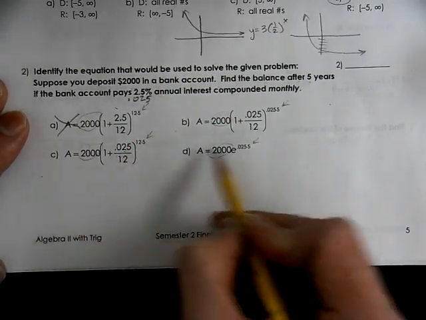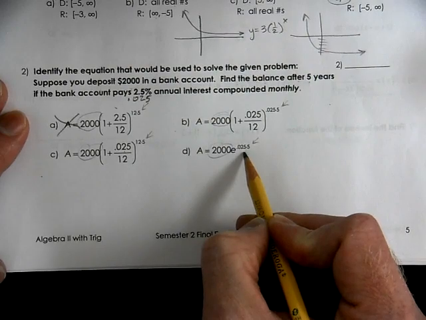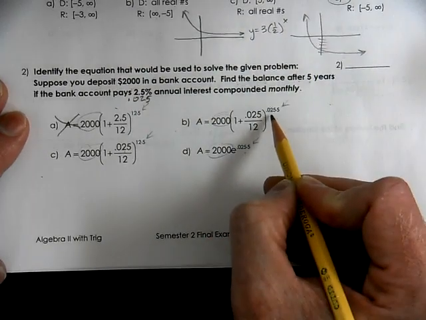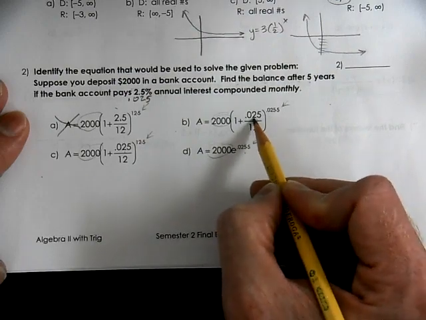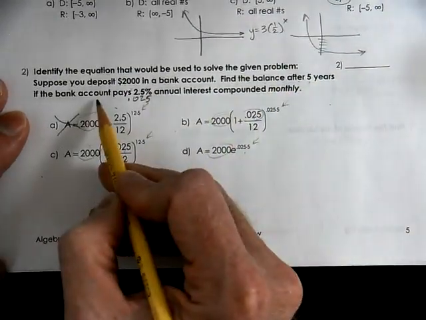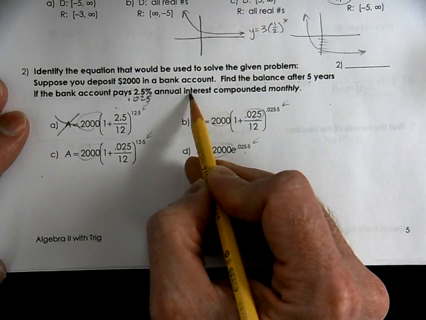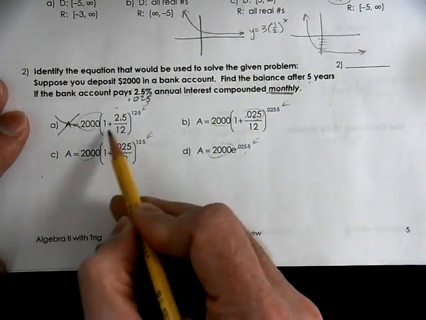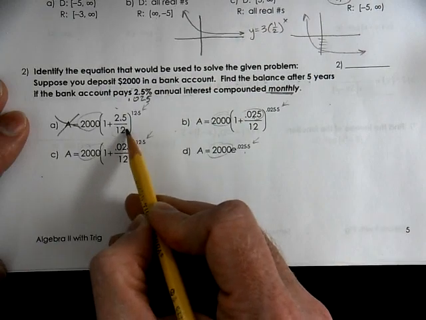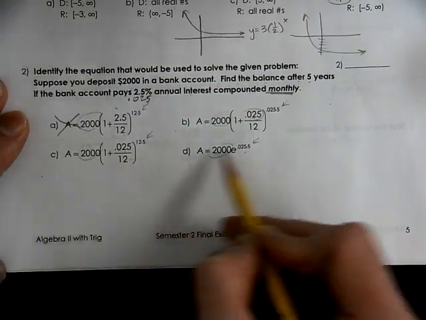This is a possibility. This is theoretically a possibility. And this would be a possibility. Interest compounded monthly, being divided by 12 is appropriate, so this is still good.